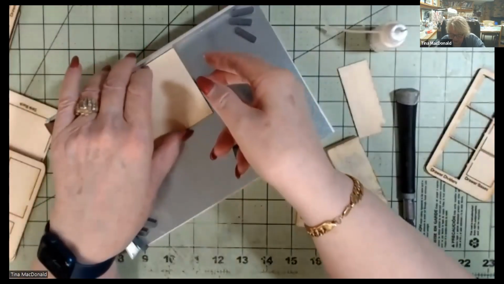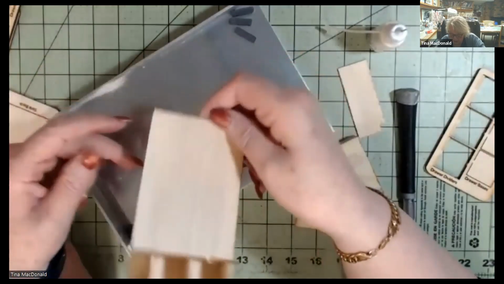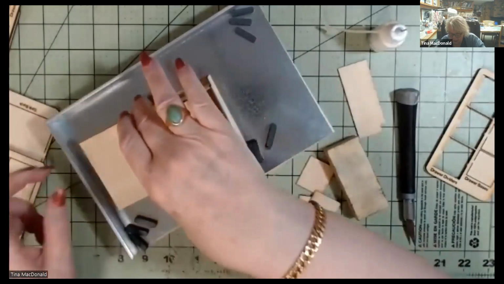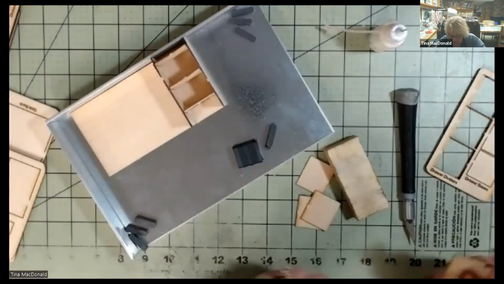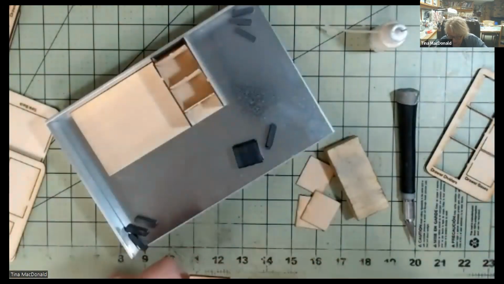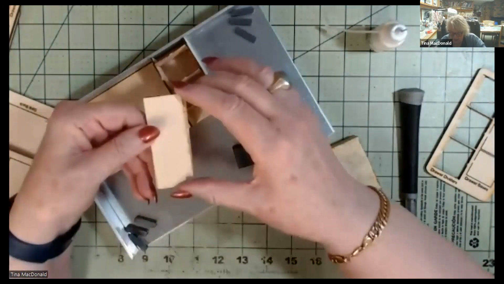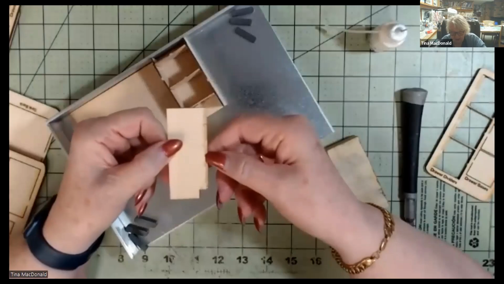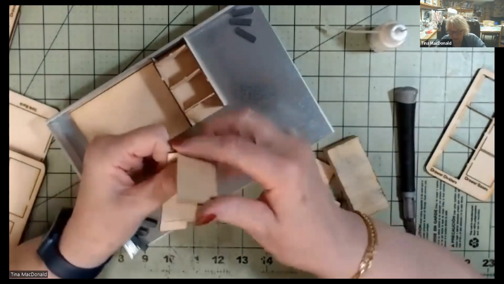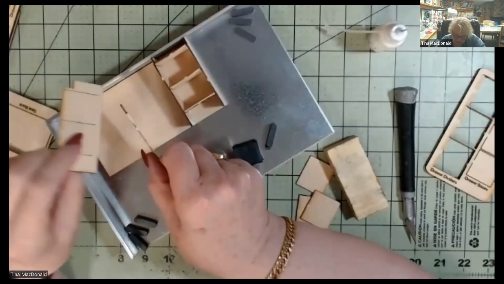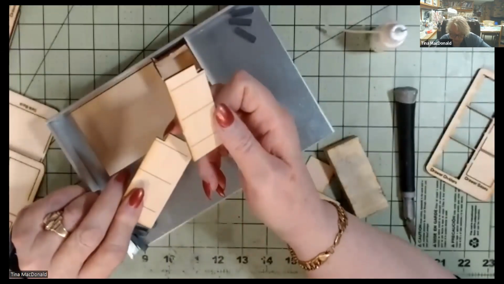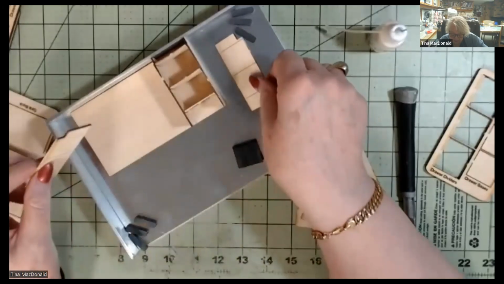Now, what I'm going to do here is take this out and turn it around. So again, making darn sure, don't forget you've got 2 pieces here. They are not the same size. That is the size that goes on the inside. This is the side that goes on the outside, making sure that these notches go to the front.